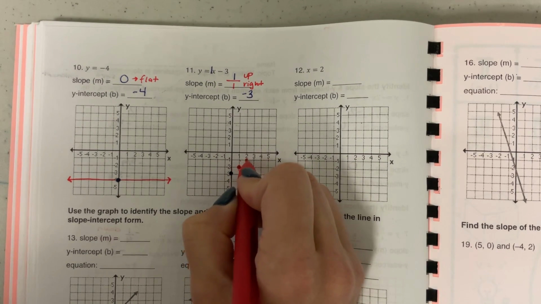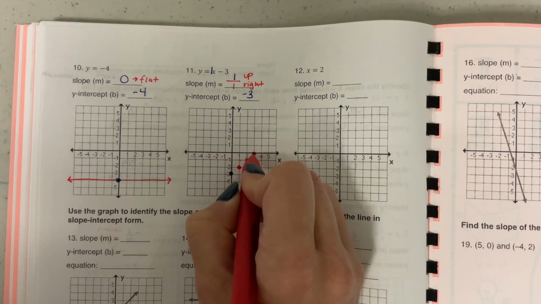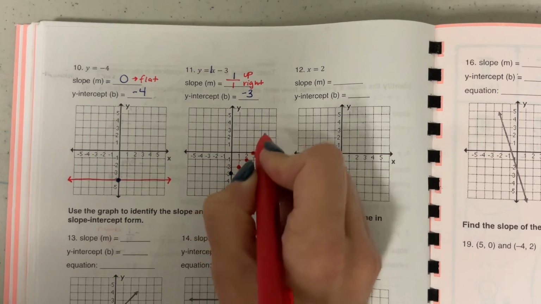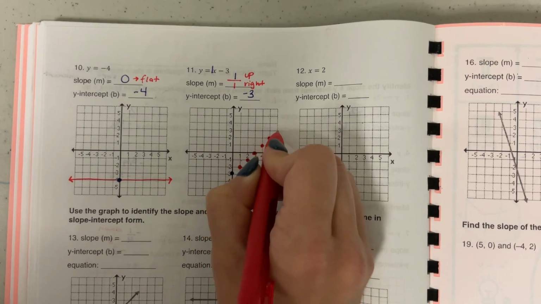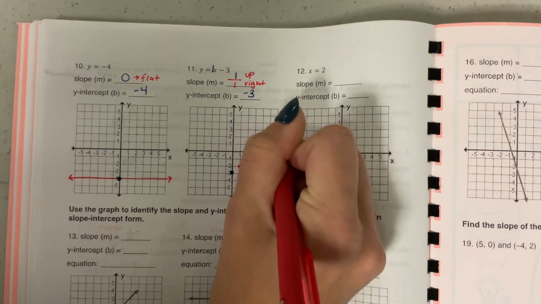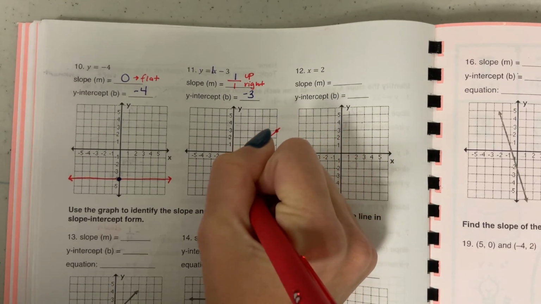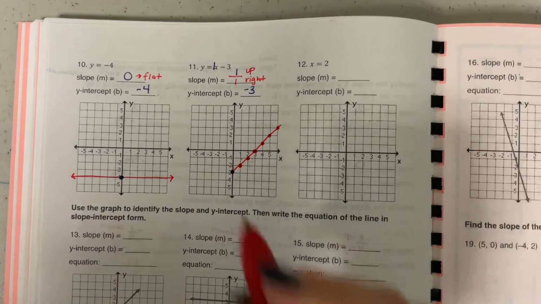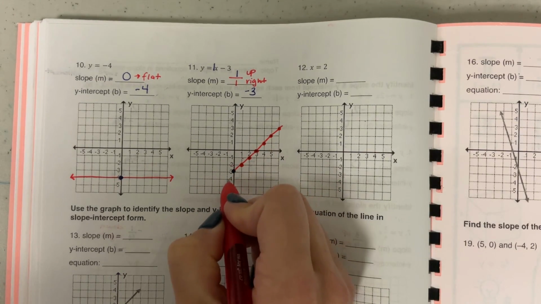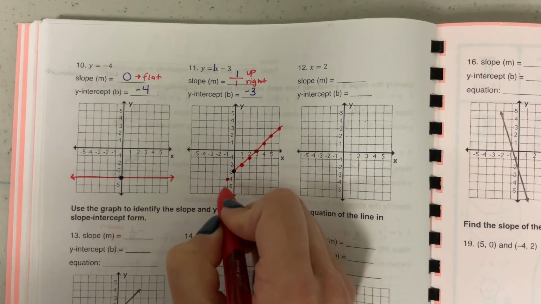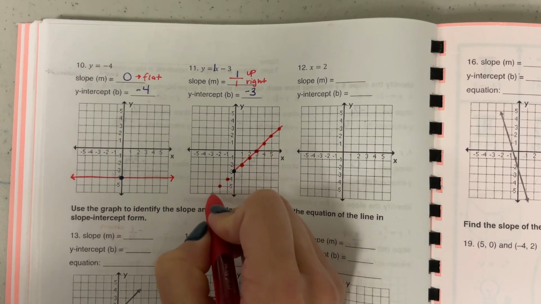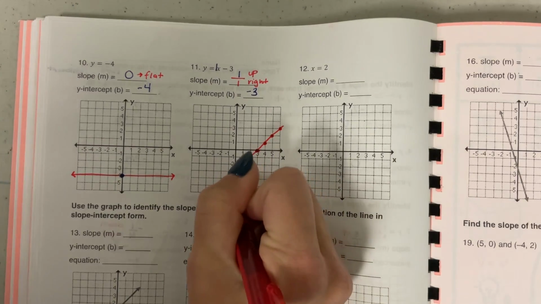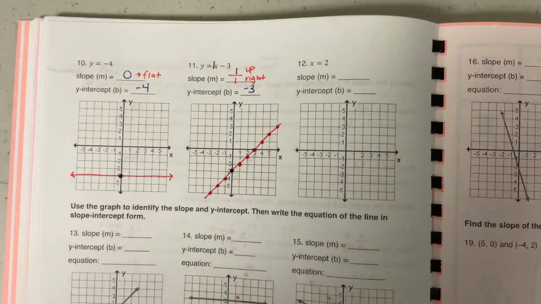Up 1 and over 1, continuing that pattern until we get to the edge. Once we reach the edge, we can connect the dots in a straight line. We want to continue that line going across both directions. So we're going to go down 1 and over 1, down 1 and over 1, down 1 and over 1. Again, continuing that straight line to both edges.